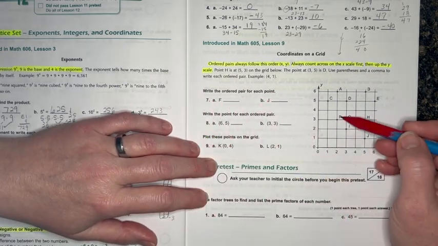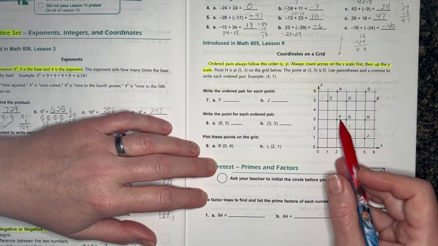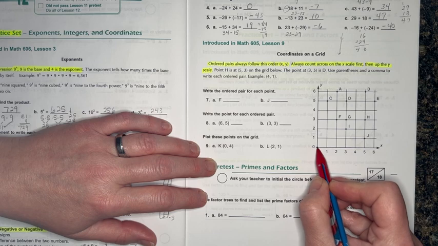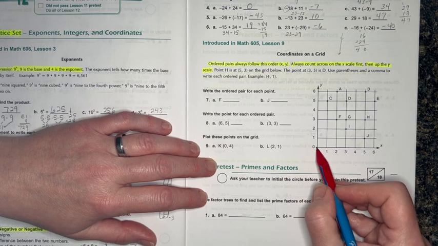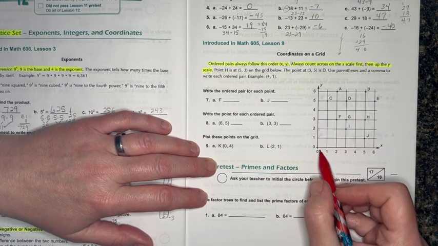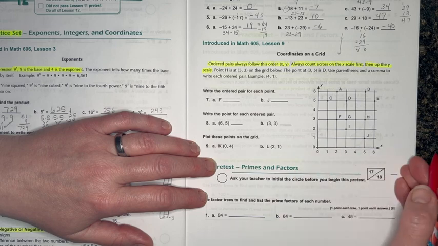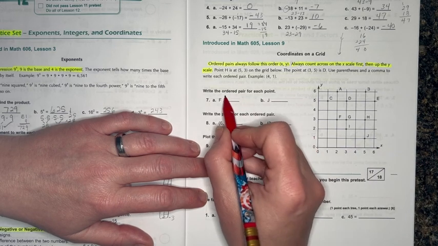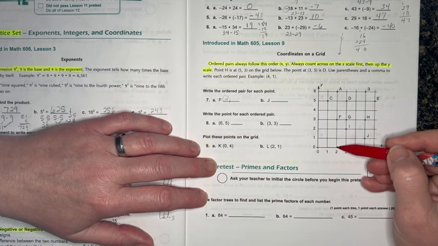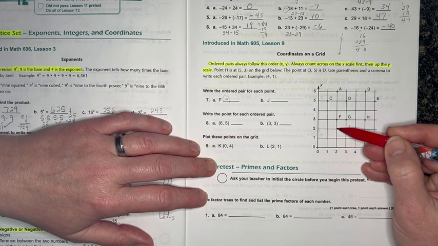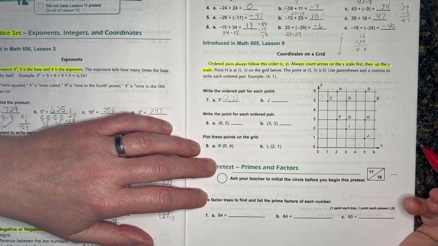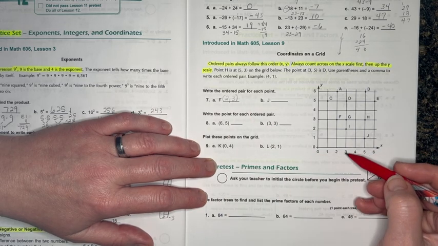Here is my point F, okay? To get there, if I'm starting at 0, 0, always starting at 0, 0, how do I get to point F? It's like it's giving me directions. I'm always going to move to the right first, and to get there, I have to move 2 points to the right. And then I'm here, and I have to go 1, 2, 3 points up. And so those are my coordinates, 2, 3.